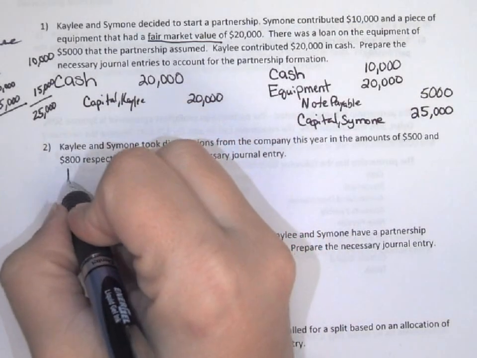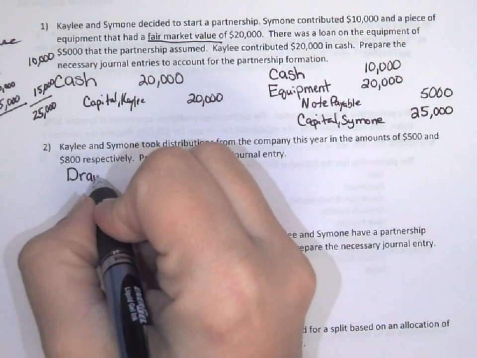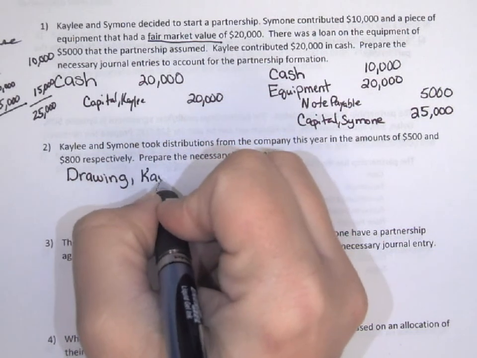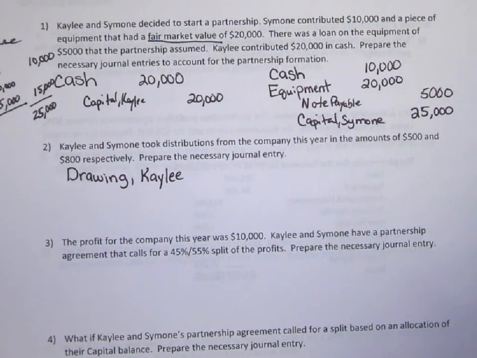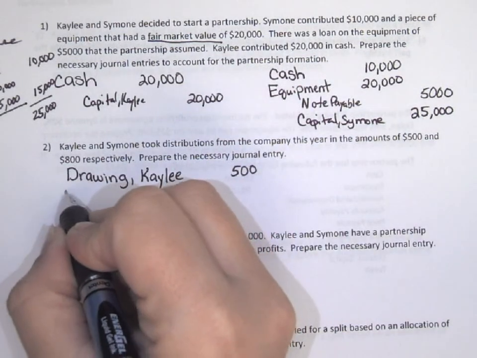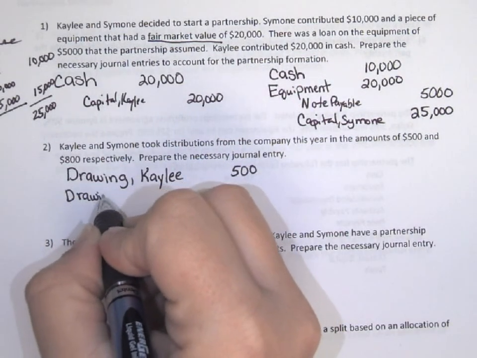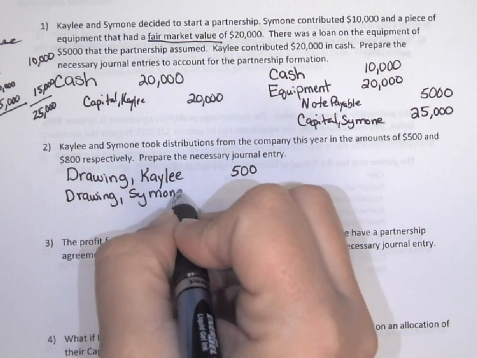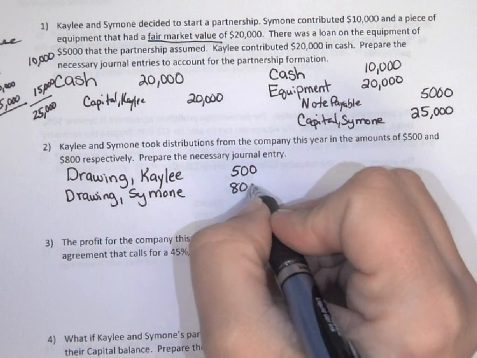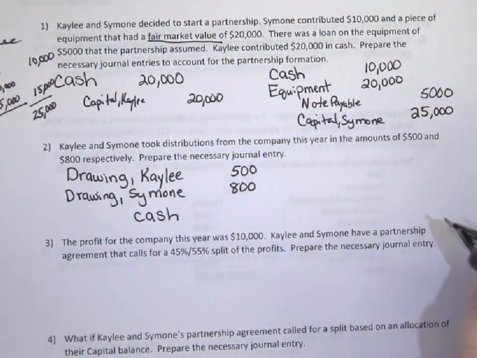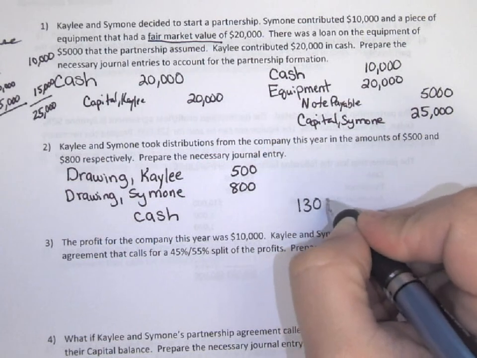And so what I'm going to have here is I'm going to be looking at those drawing accounts. Kaylee is going to be withdrawing $500 from the company. Simone is going to be withdrawing $800 from the company. And so that is a total cash outlay of $1,300.